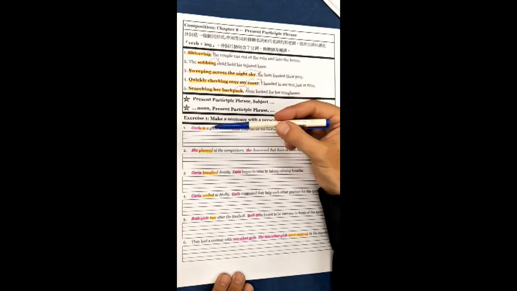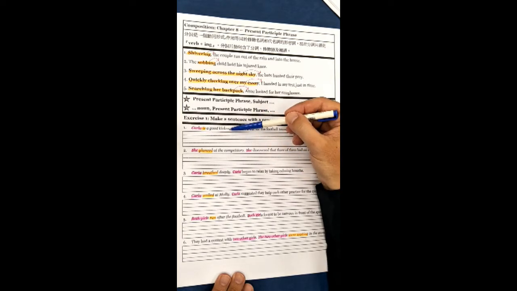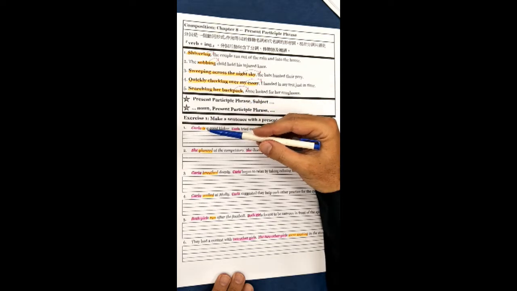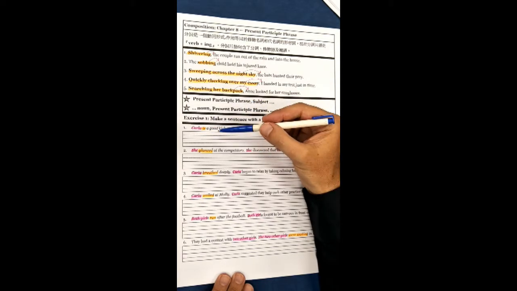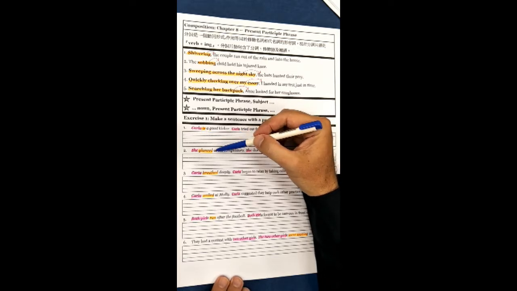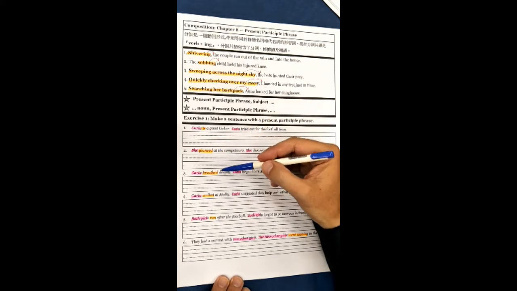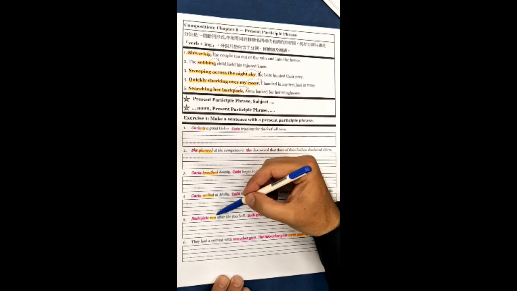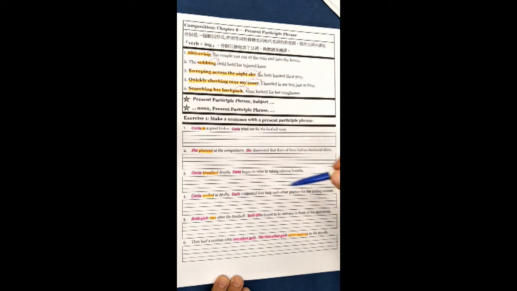All right, do you see one of these sentences is italicized? This is the sentence we are going to change into a present participle phrase. So we need to identify the verb. Take your orange, let's color the verb. Is, number 1. 2, glanced. 3, breathed. 4, smiled. 5, ran.